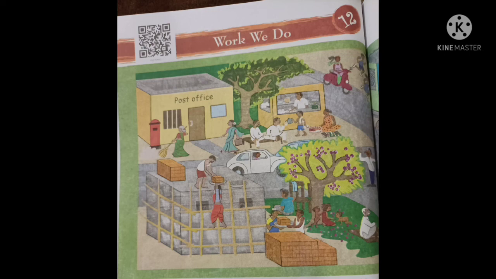Okay, so this is the third part of our lesson number 12, Work We Do. In the first and second parts, we discussed the different types of work done in this picture. As you can see, the post office is there, then the cobbler, the fruit vendor, the school teacher. All these people are doing different types of work.